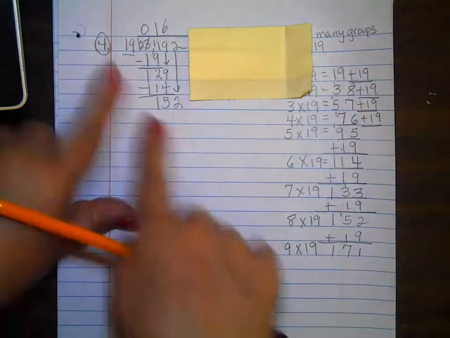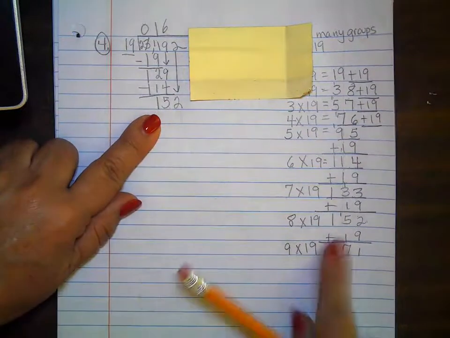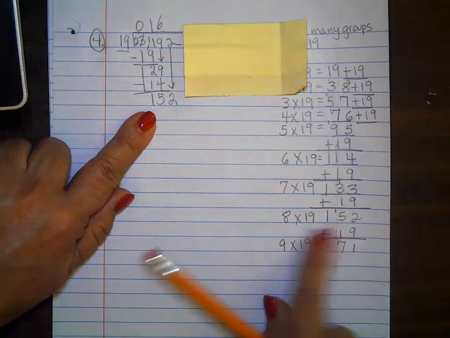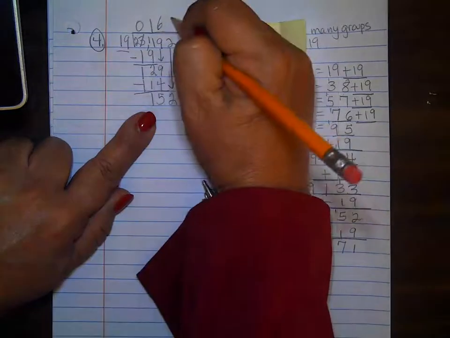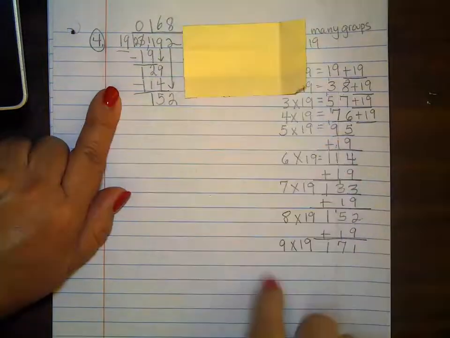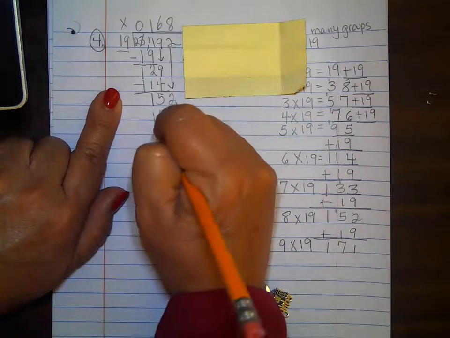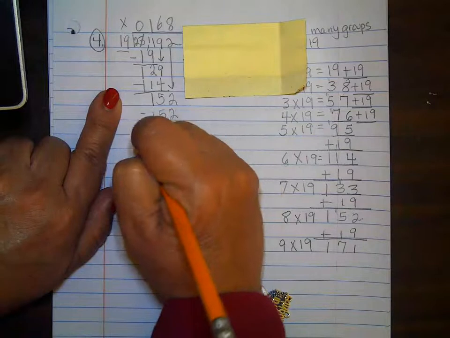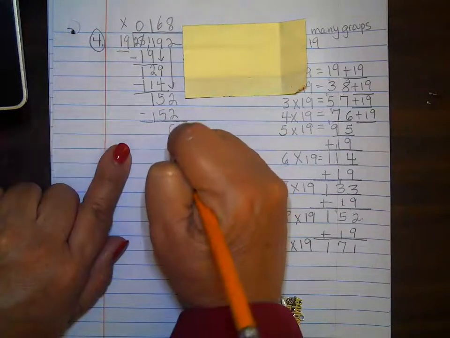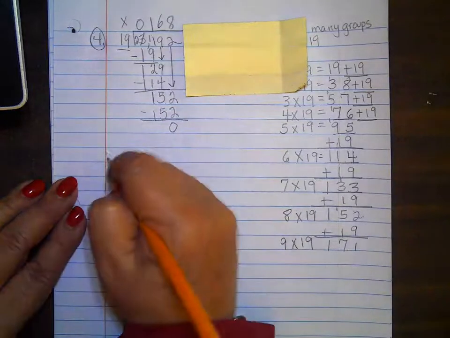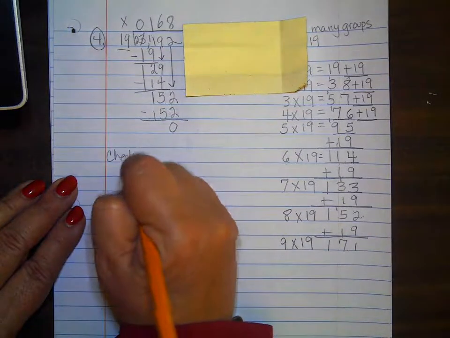How many groups of 19 will go into 152? Well, here I see exactly 152. So it's going to be 8 groups. I now know that 8 times 19 is 152. Next step is to subtract out 0. So I have a remainder of 0. I'm going to check my work.